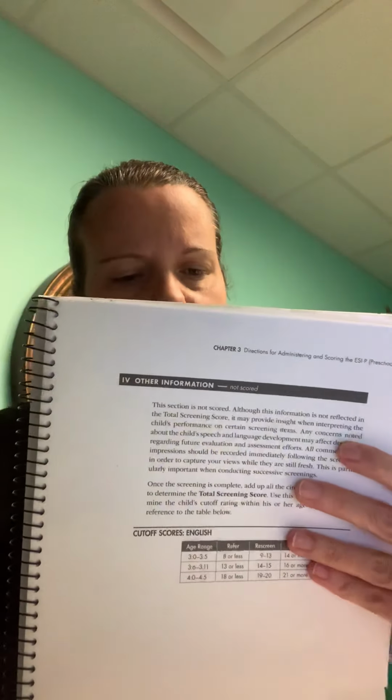So for the ESIP, it's going to tell you what score the child needs to get to be in the OK range, what score they need to get to be in the rescreen range, and what score they need to get to be in the refer range. And so it's based on their age, 3 to 3.5, 3.6 to 3.11, and then 4.0 to 4.5. So 4 years and 5 months. So that's also really helpful at the end of each chapter.